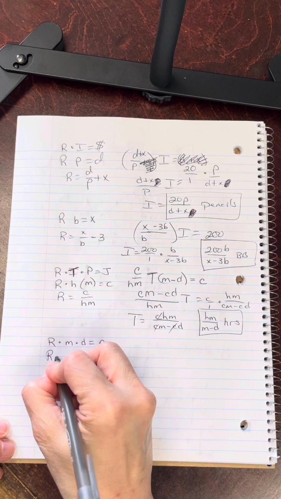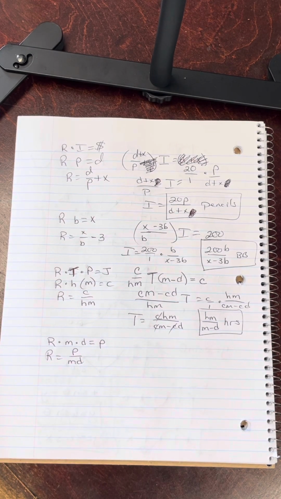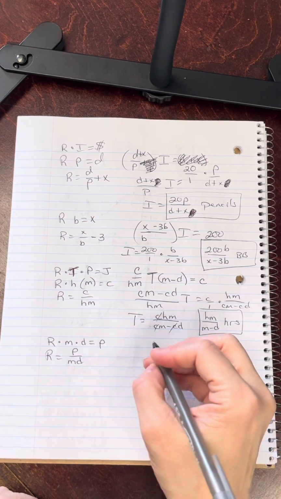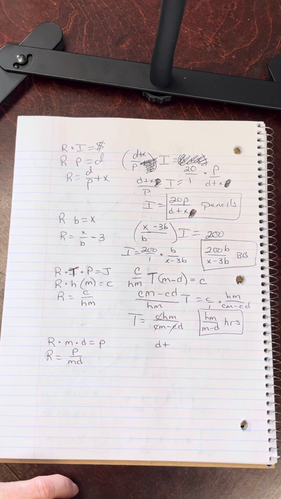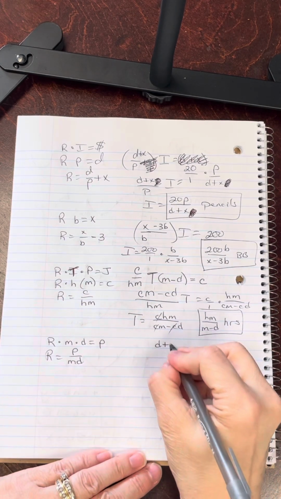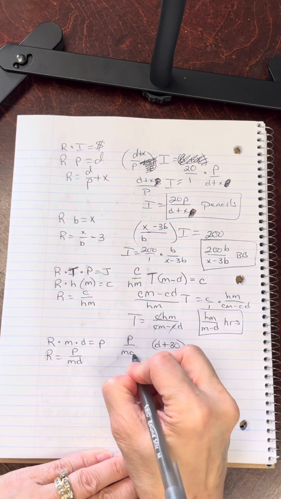So we can solve for our rate, P over MD. Then 30 more workers showed up. So my people was D. Now we have D plus 30. Our rate is the P over MD.